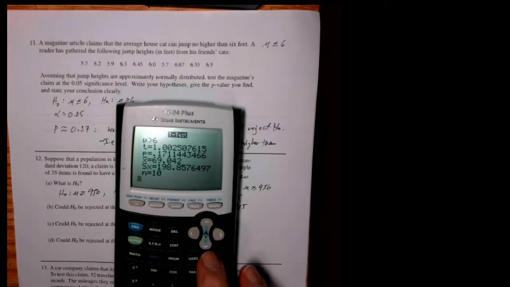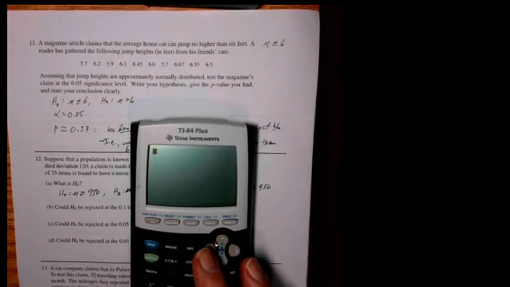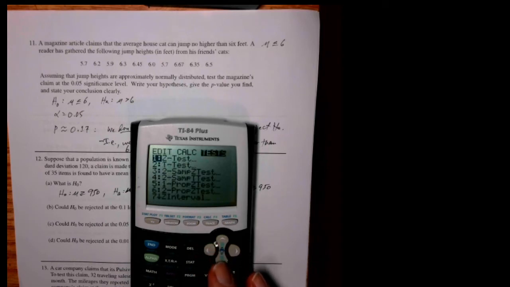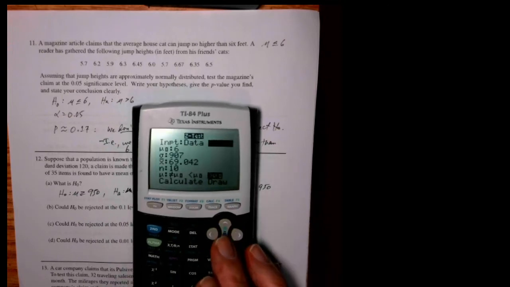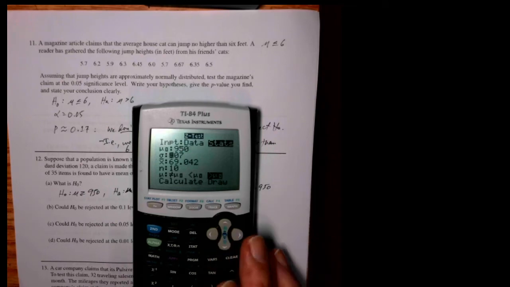All right. Could H naught be rejected at the 0.1 level? Well, we got to find P first, right, before we can answer that question. So let's do that. This is going to be a z-test from stats. So stat, tests, z-test from stats. So I put the highlighting on stats and hit enter. Mu naught here is 950. Sigma, what was sigma? 120.